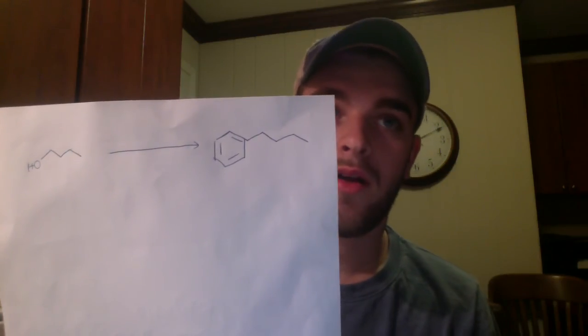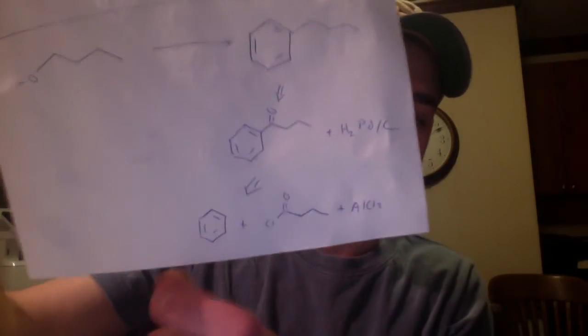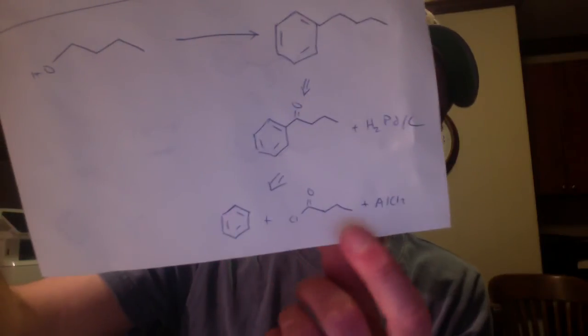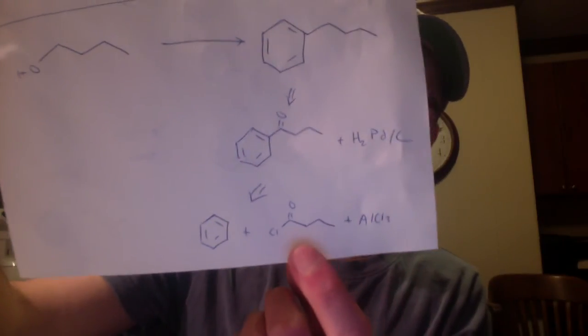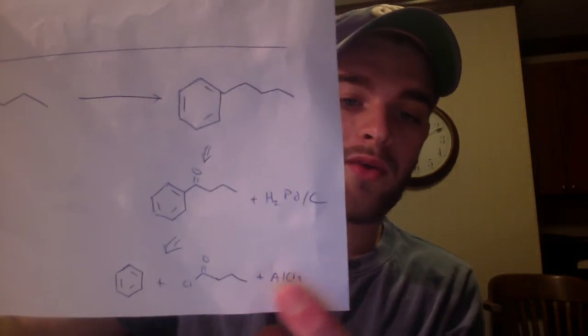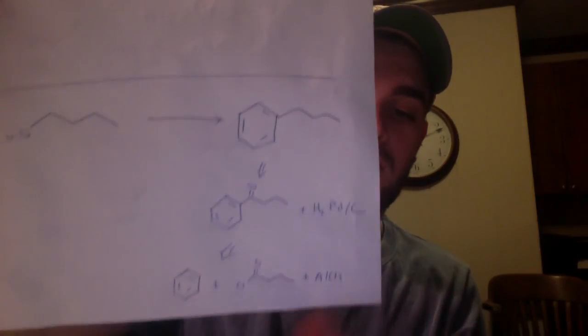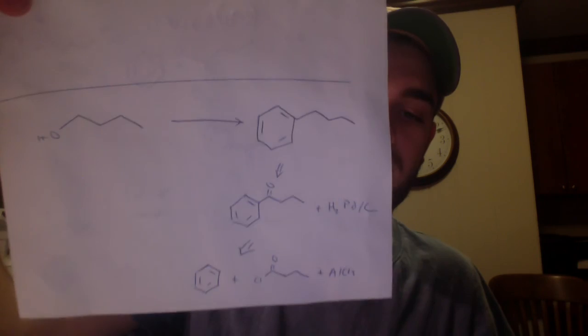So there we have the addition of benzene and AlCl3 listed down here, with the acyl chloride. From here we have to think, how are we going to get the acyl chloride? We know how to get an acyl chloride if we move backwards using a carboxylic acid and thionyl chloride.